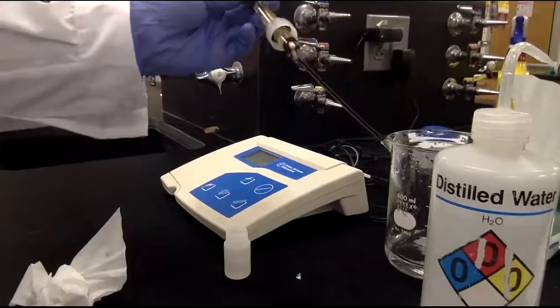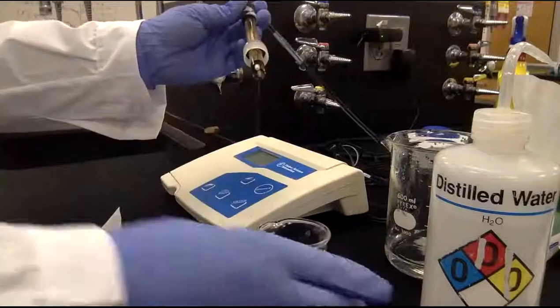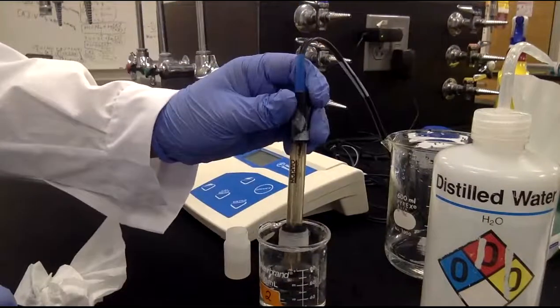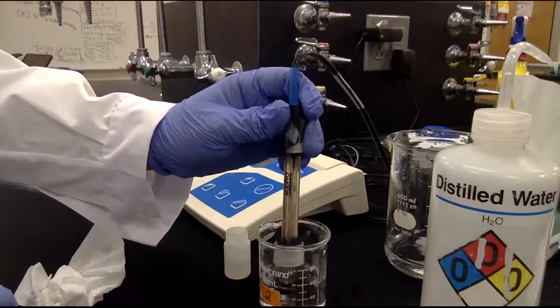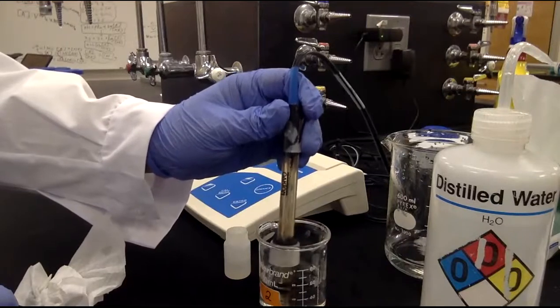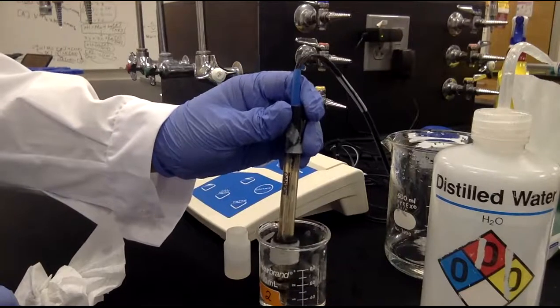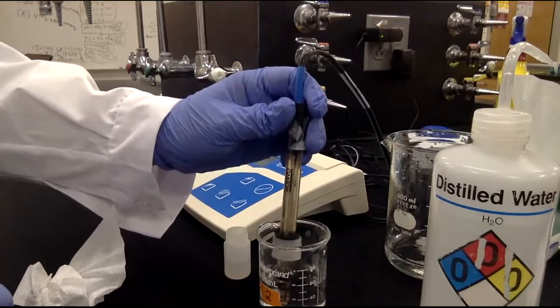The last one is the weak acid plus base, number 3. Okay, that's 7.09.